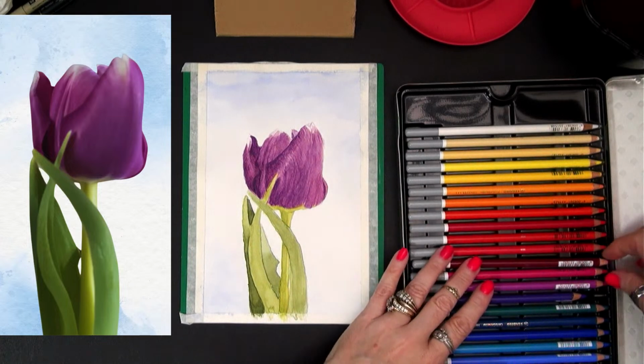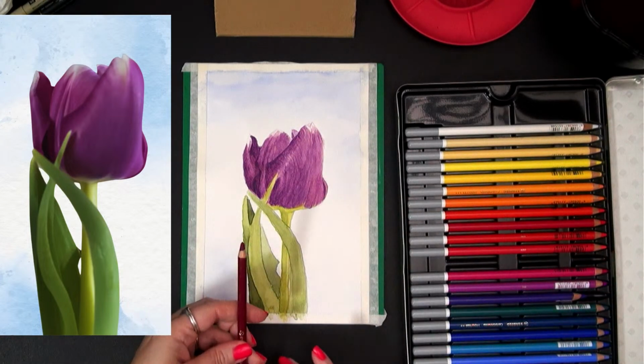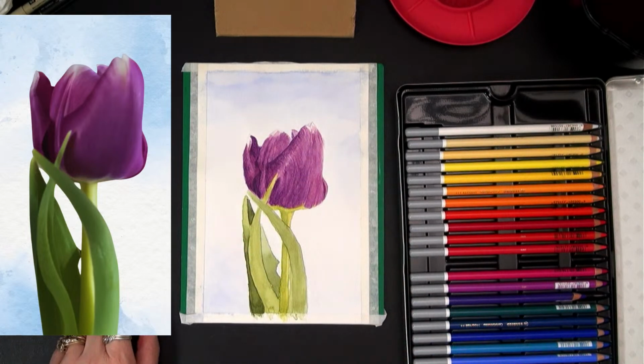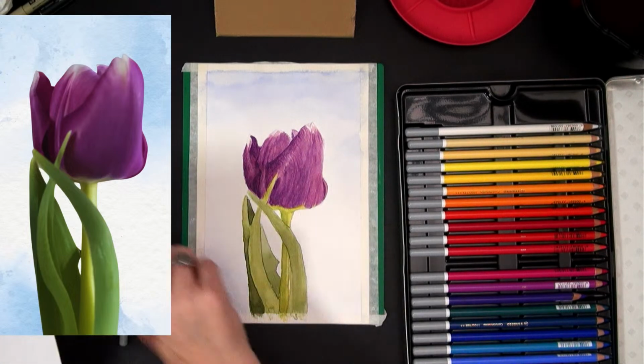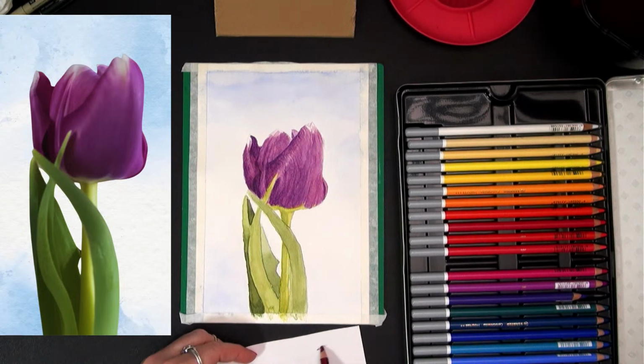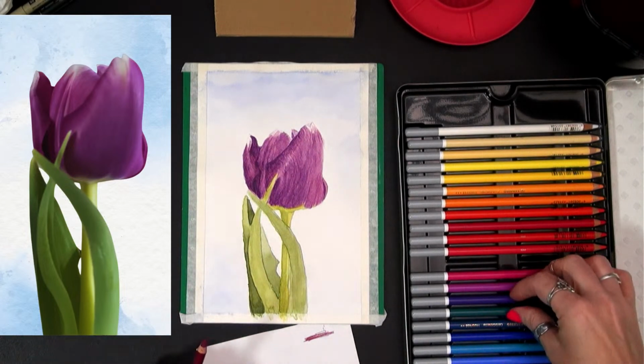So let's start with our tulip, with our flower. I'm looking for scrap paper. You guys can't see it because my scrap paper is over here, but this is just going to give me, like, see, that might work for in here. So I'm just kind of checking my colors.